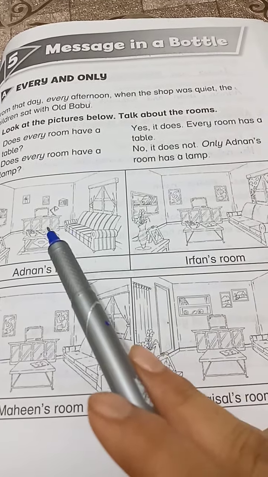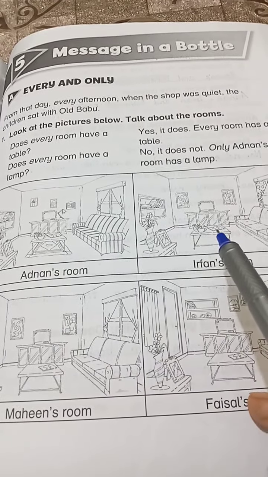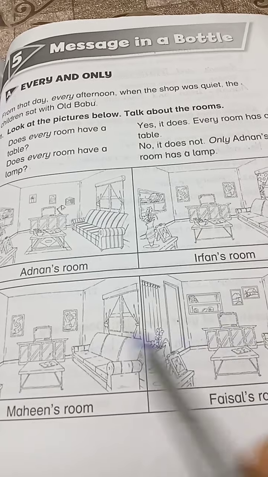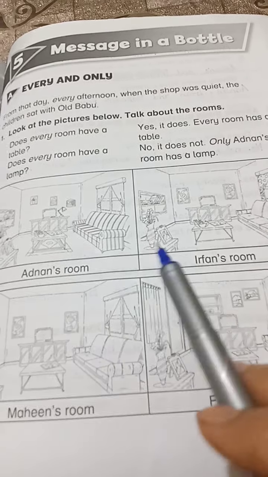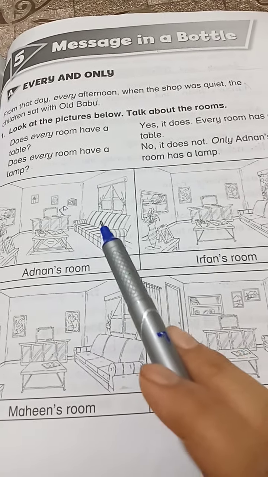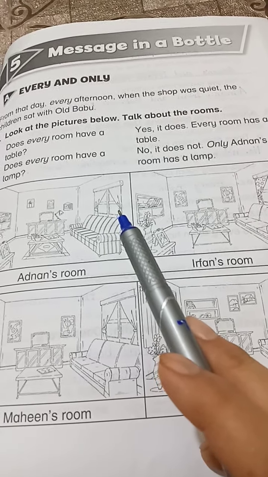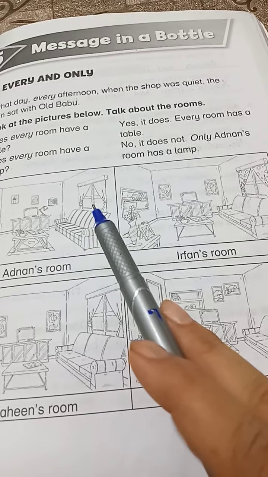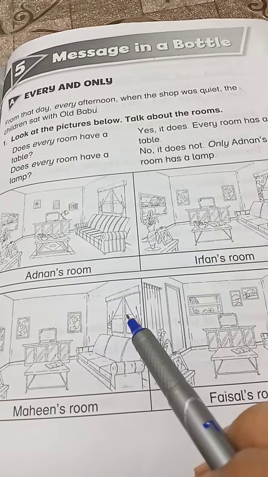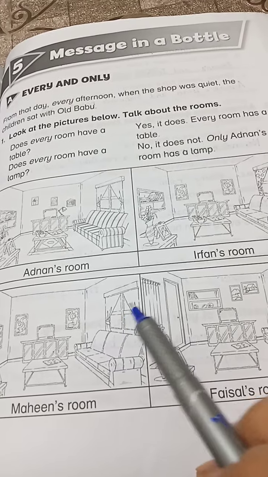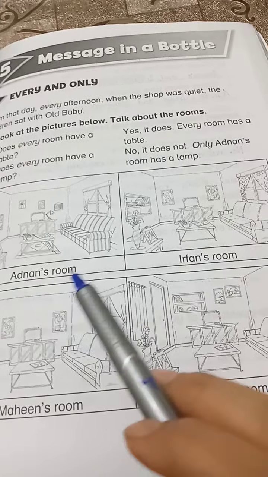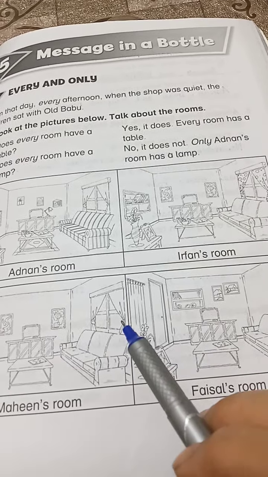Yes. Look at this picture and this one. Maheen's room, Faisal's room. You can see that every room has a television. Okay, does every room have a window? Now look here. Irfan's room. Yes, there is also a window in Maheen's room and in Faisal's room also. So every room has a window.